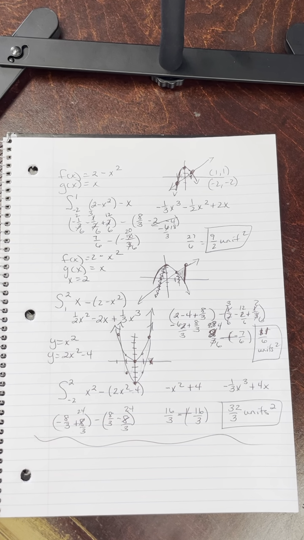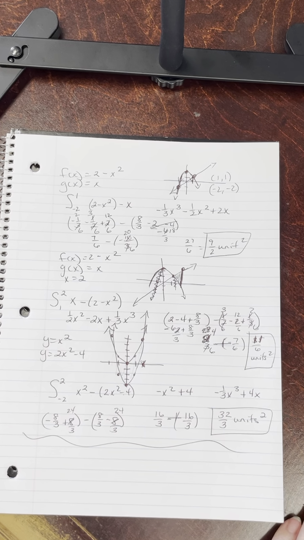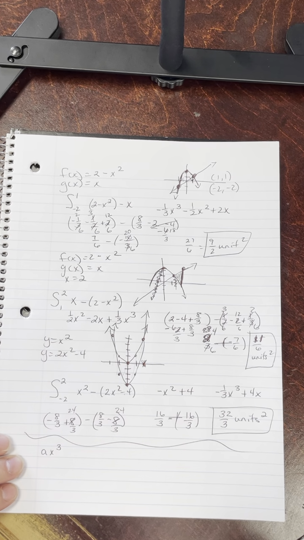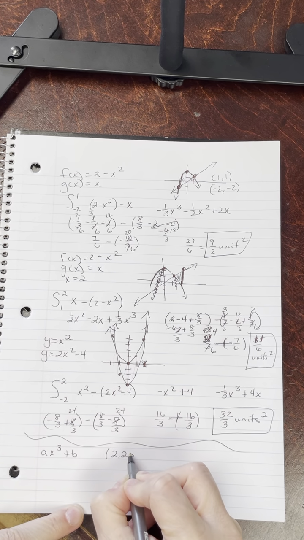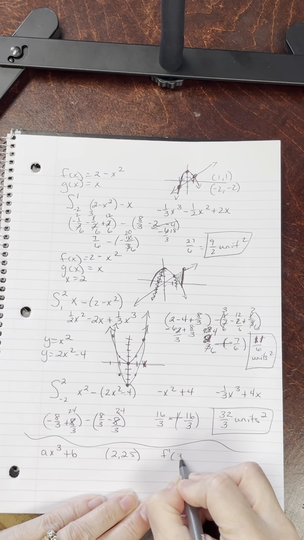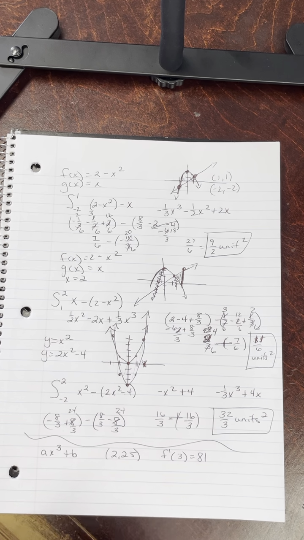Saxon's Calculus, Lesson 70, they call game playing with a function, the derivative of the function, and the double derivative of a function. Basically, they want you to look at the examples and figure out what they're doing. In example 1 on page 348, it says, if f of x equals ax cubed plus b, obviously you need to find the a and the b, and the graph passes through 2 and 25, and we know that f prime of 3 gives us 81.